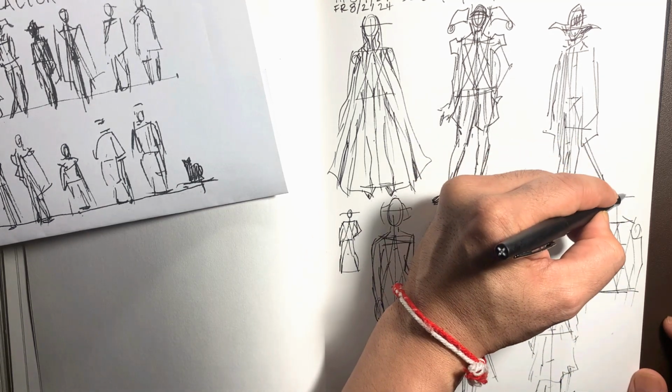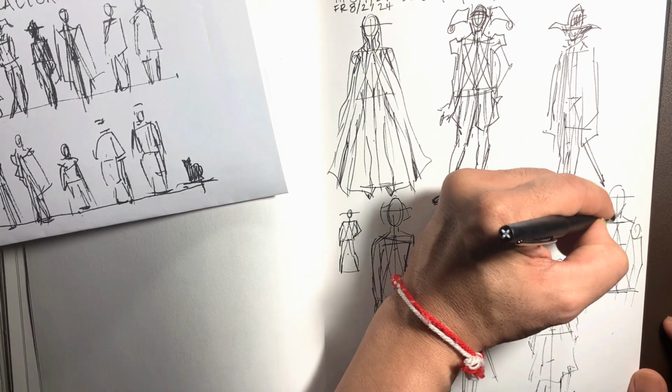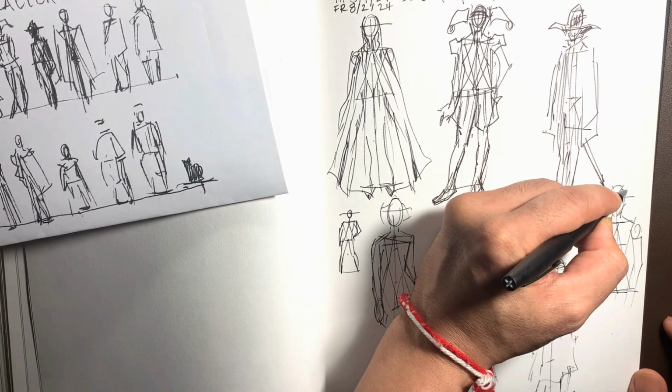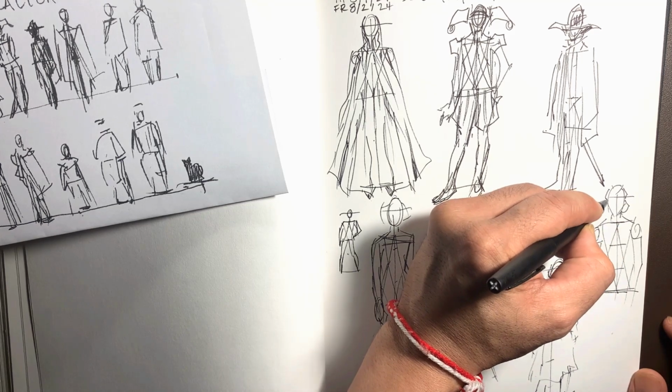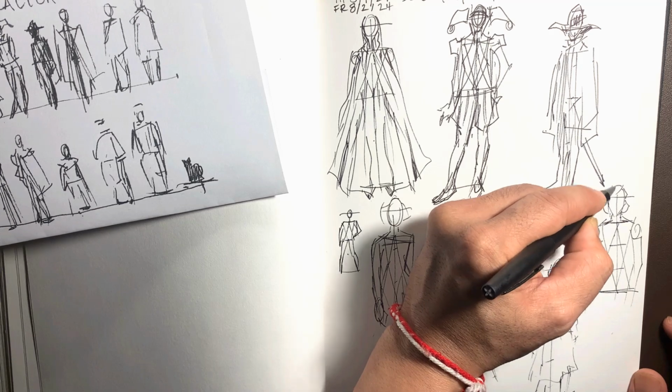Then you can start to design the hair. That kind of thing.